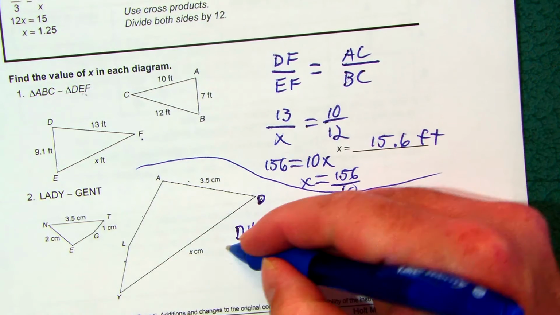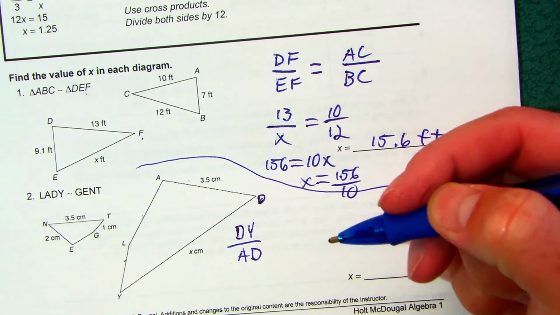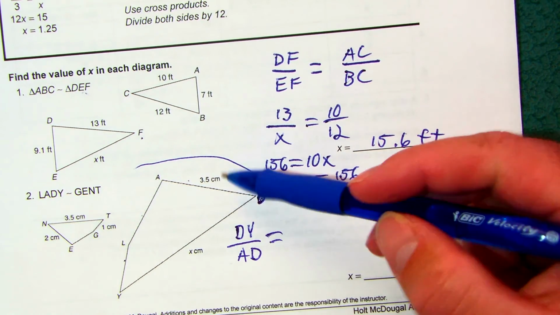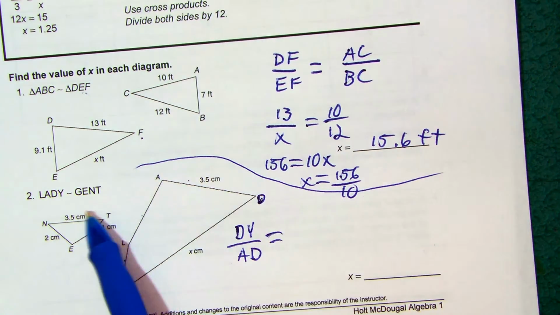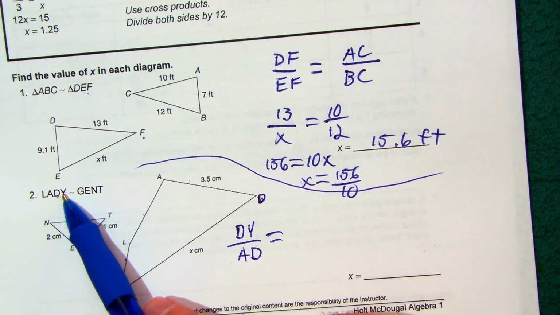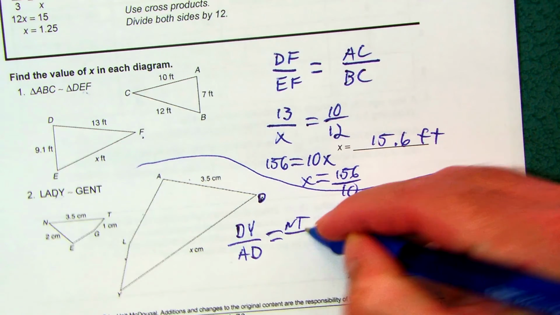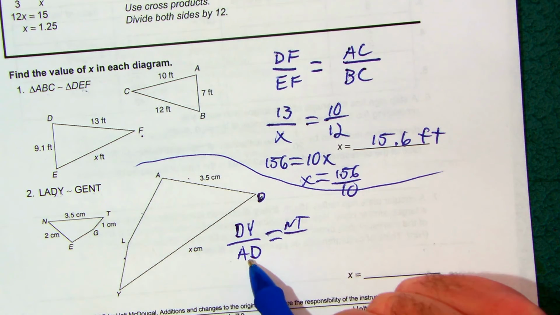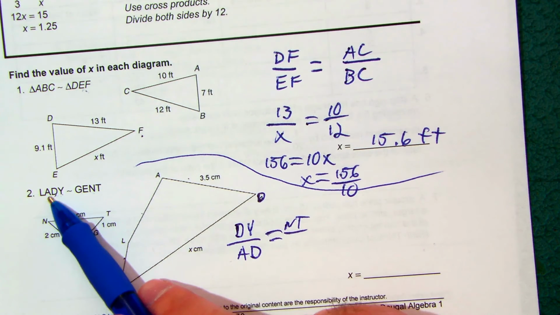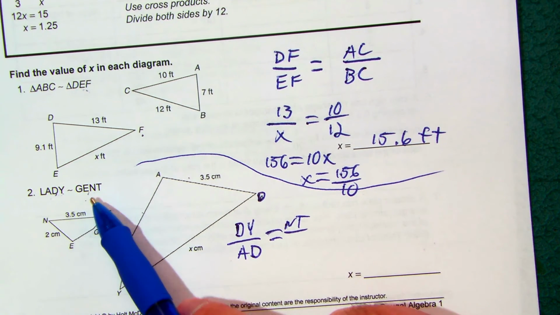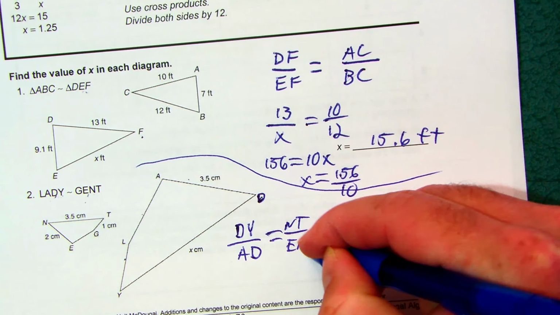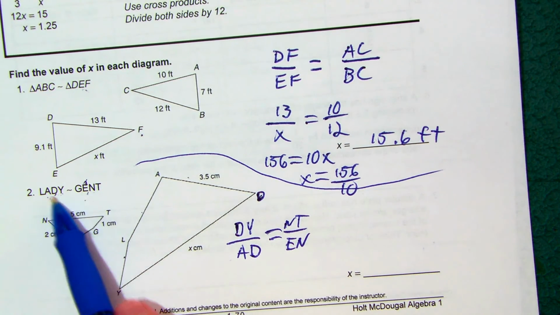So we're going to go dy over AD, so that means that's going to have to equal, if we went dy, so dy was the second two, it means we're going to need NT over AD, so AD was the middle two, so we have to go EN. Okay, again, I'm just matching up the order of the letters there.